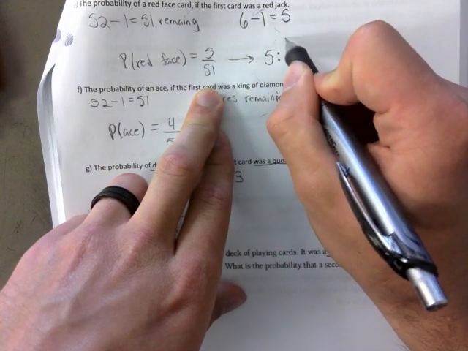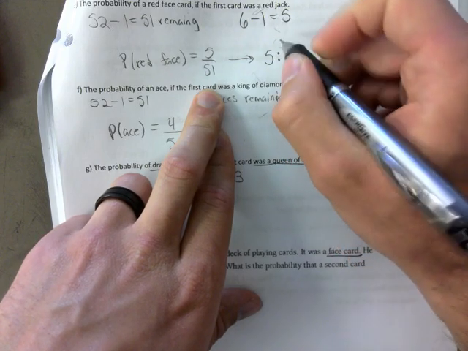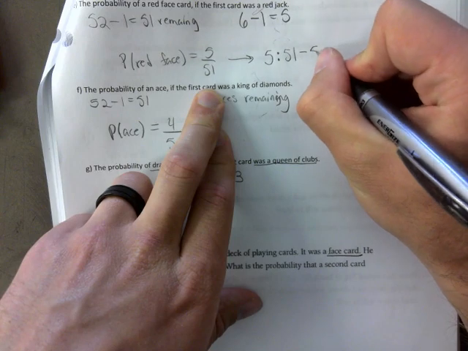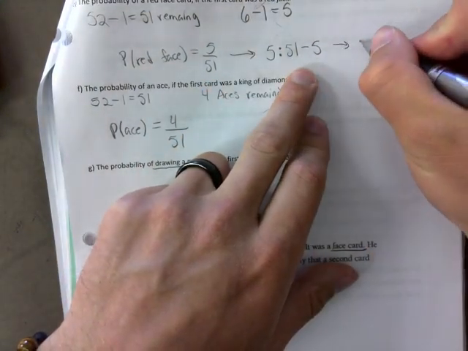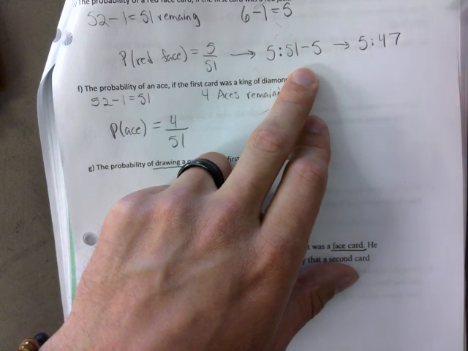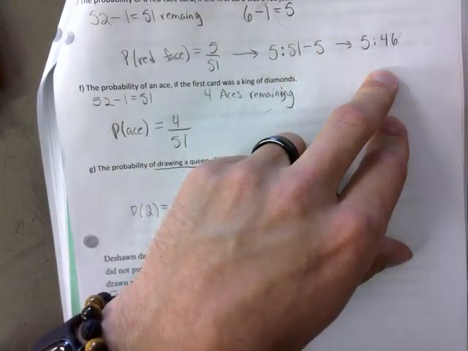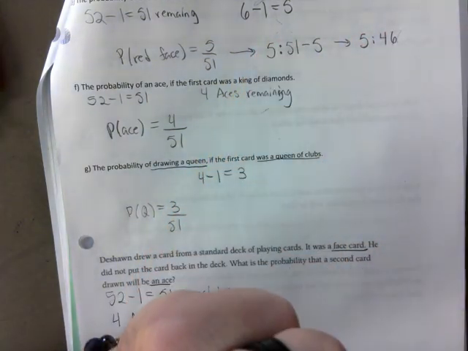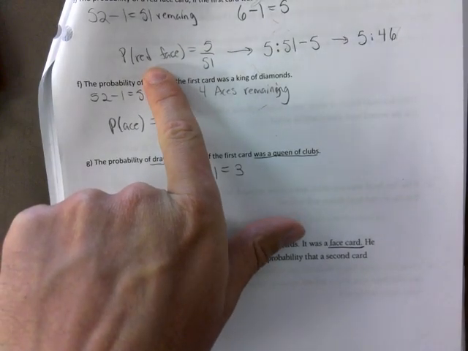These two numbers should add to our total, 51. So this one can't be 51, it's 50, but if we wanted to add to 51, it's 51 minus 5. So the odds would be 5 to 46. That would be the odds of the second card being a red face card.